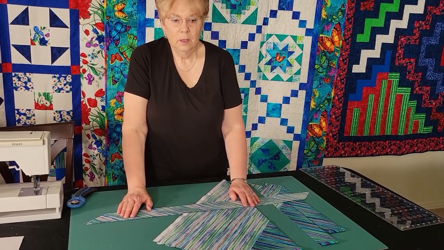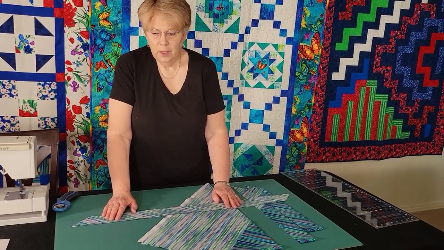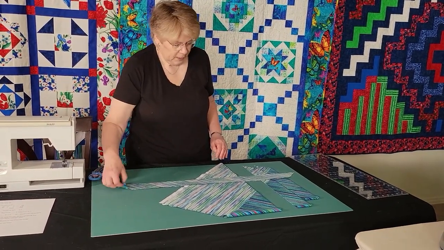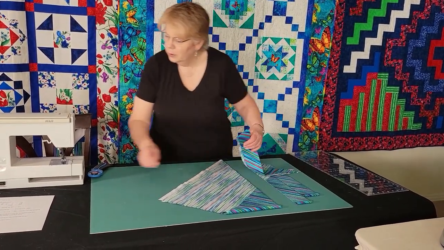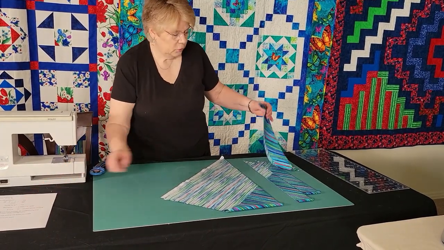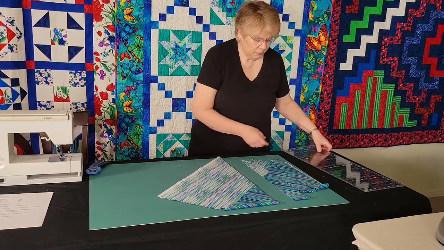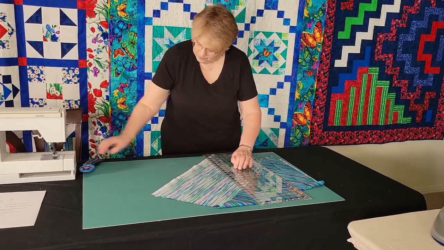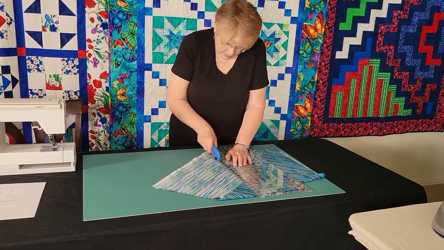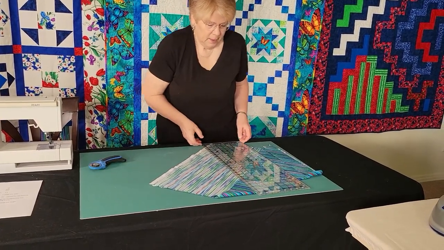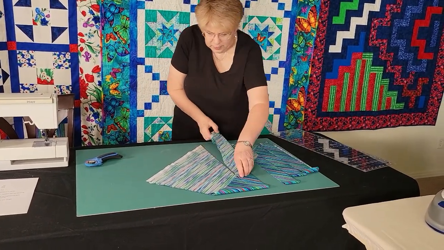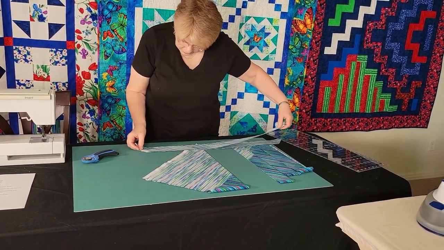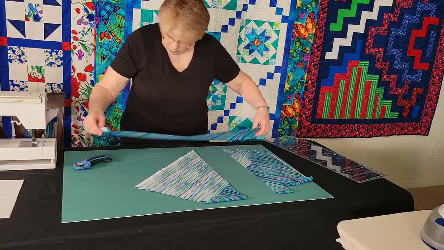That makes 186 inches of binding that I have. So my goal is 212, a little more than that. So I'm going to go ahead and cut another strip here. And then that should be enough. We'll measure this. And we've got selvage on there. I'll show you how to deal with that.